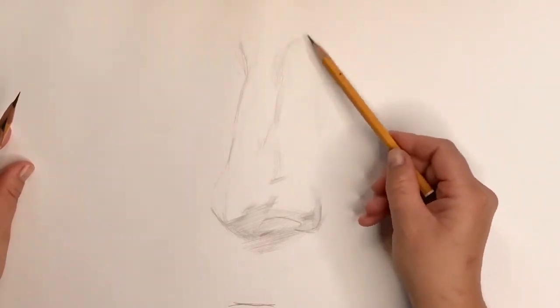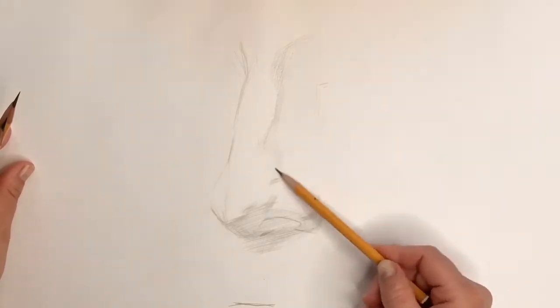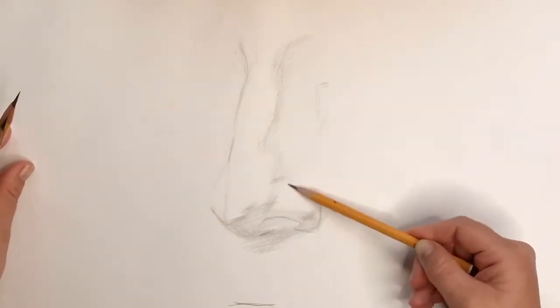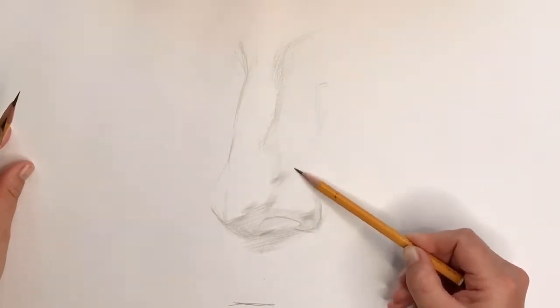I give the side plane of the nose tone so that it's easier to understand that there's a major break happening from the front plane of the nose to the side plane of the nose.